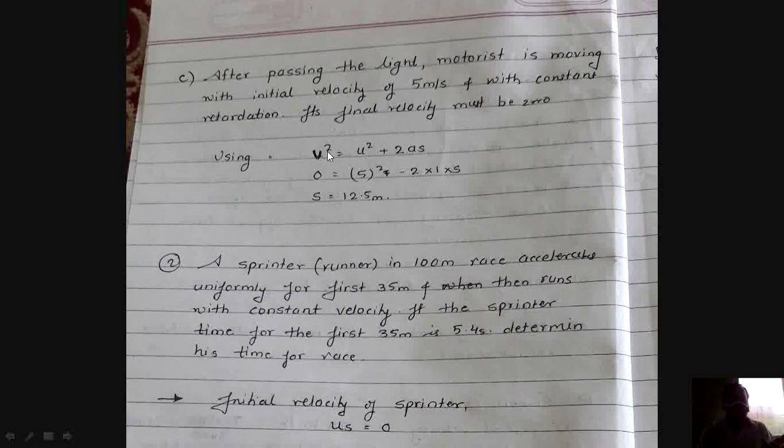So using the equation v squared is equal to u squared plus 2aS, where v is the final velocity, which is 0. So 0 equals 5 squared minus 2 into 1 into S. S is equal to 12.5. So that will be the answer.